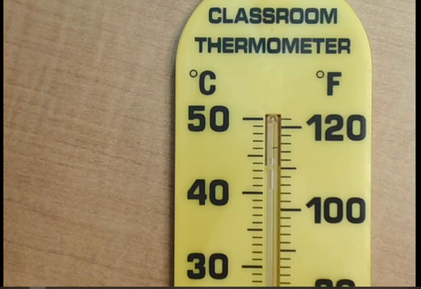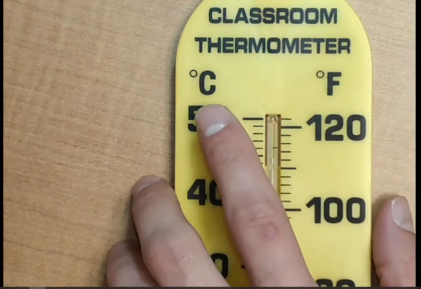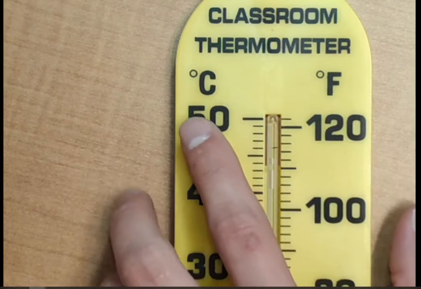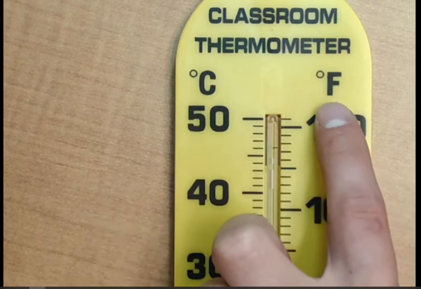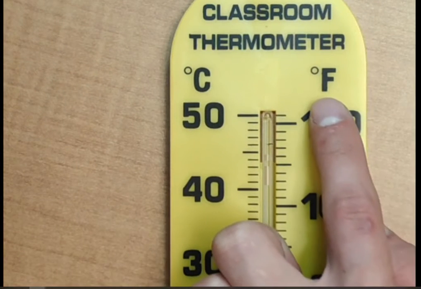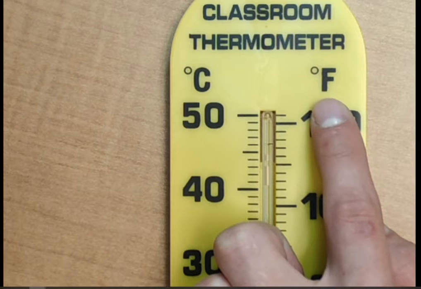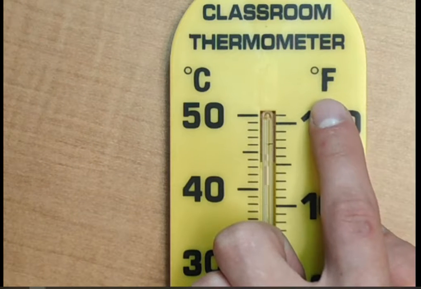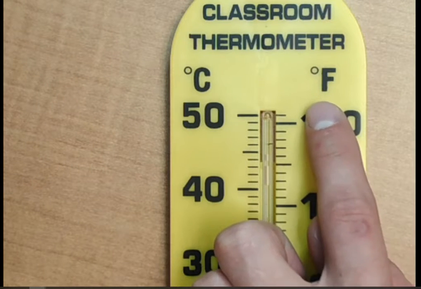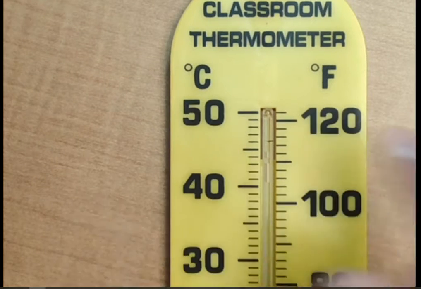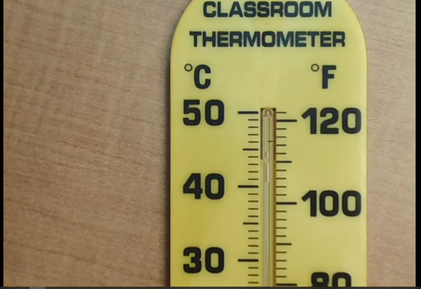So just like how we measure weight and mass with different units, we will also measure thermometers in Celsius and Fahrenheit. Fahrenheit a lot of times is used in the United States of America and some of North America, and Celsius a lot of times is used in Europe and different parts of the world as well.